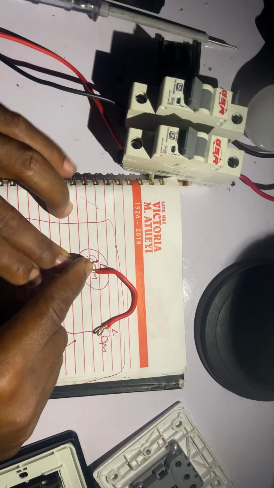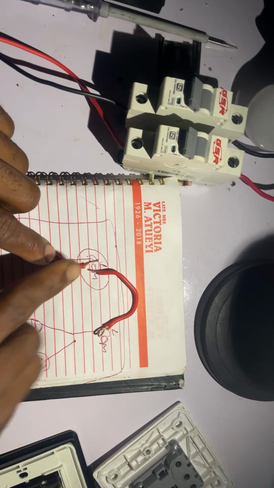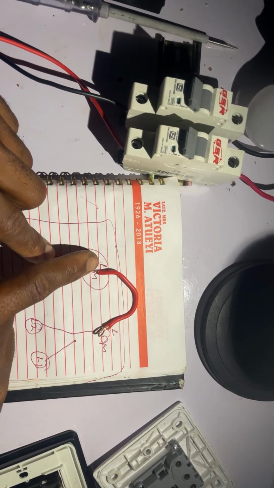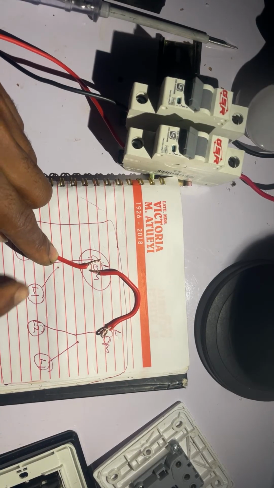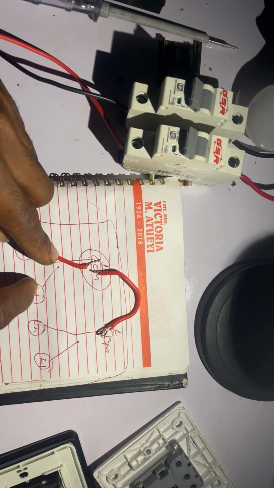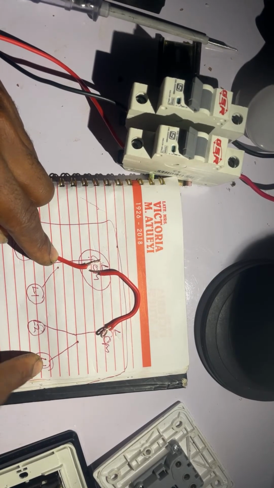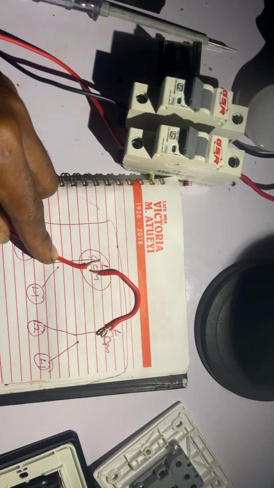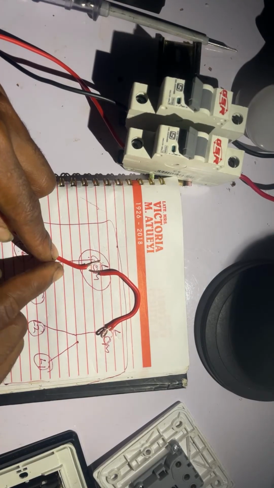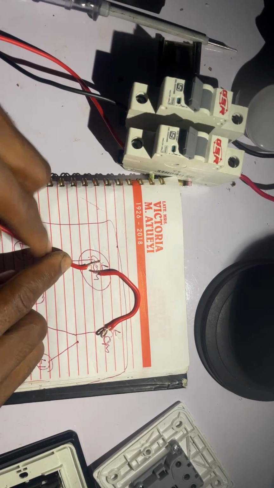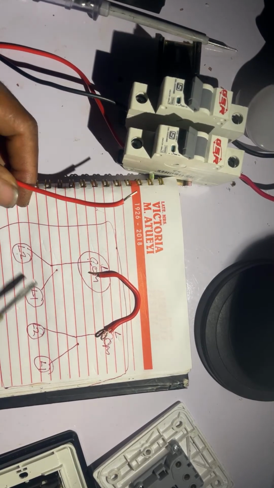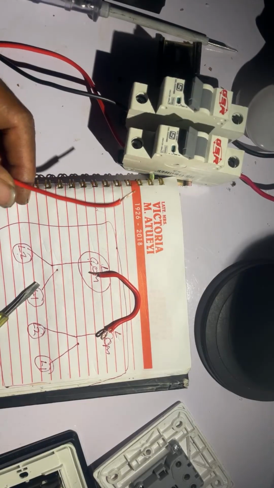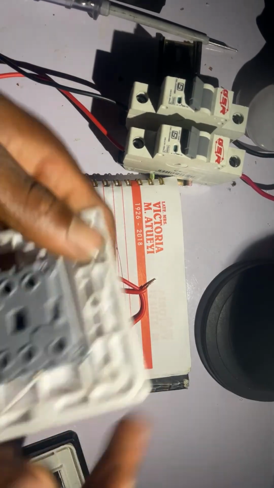You just connect from your distribution board to the first common. Then from the first common, you loop to the second common. After that, you connect your first bulb to L1 and your second bulb to L1. And your switch is going to work like a pro. You understand? Please, don't connect your live wire to L2 or L1, please. Please. You see this?